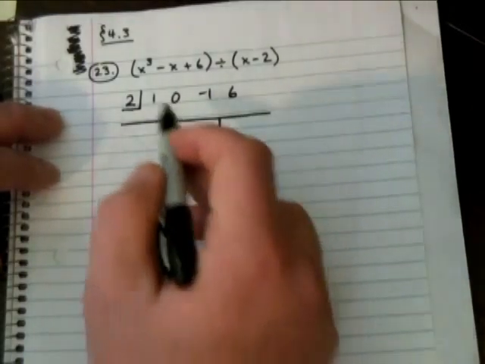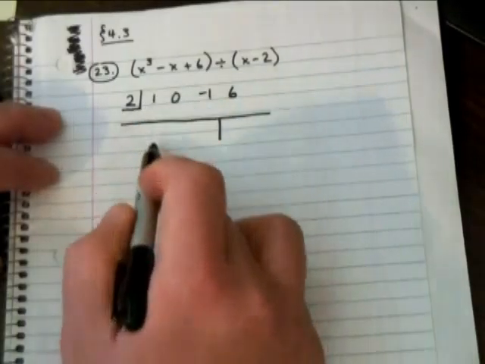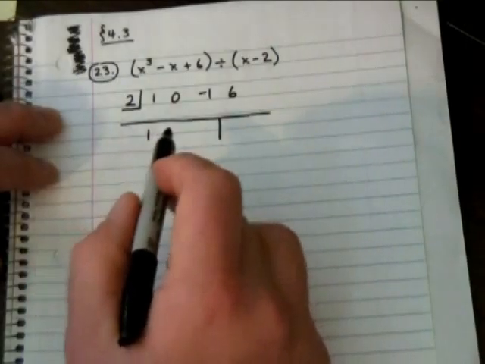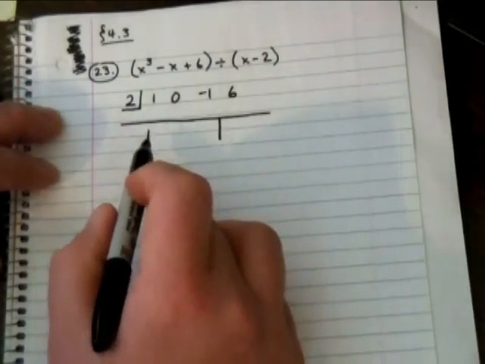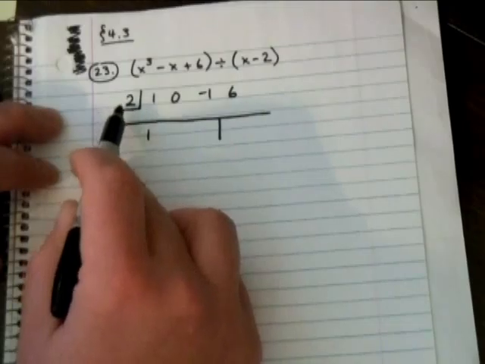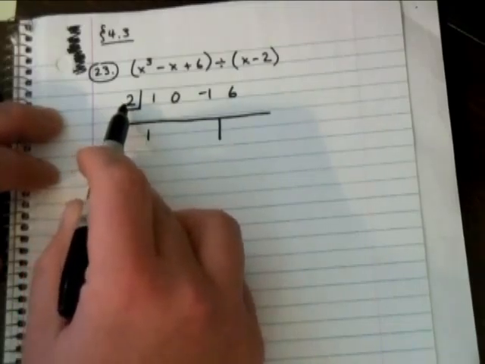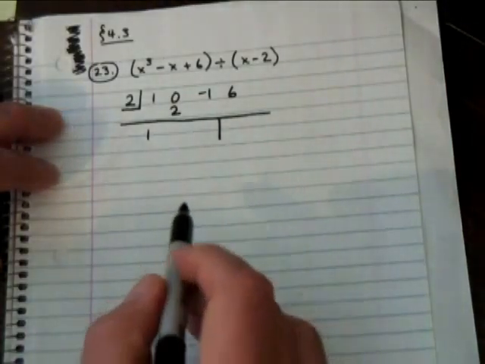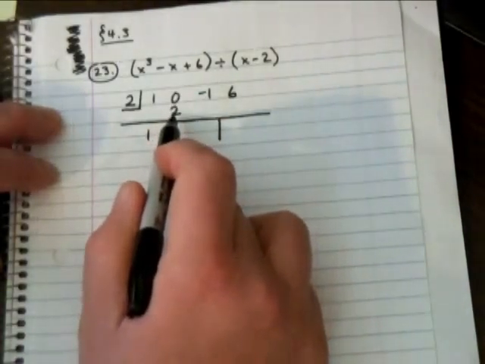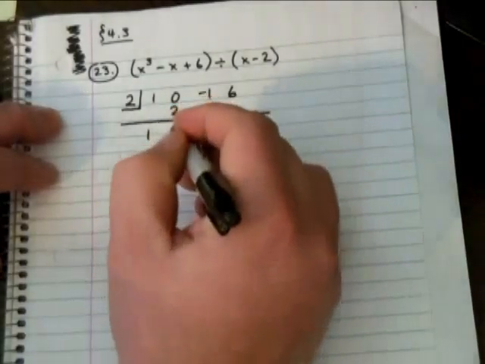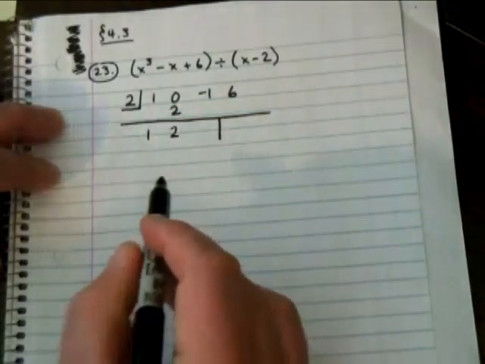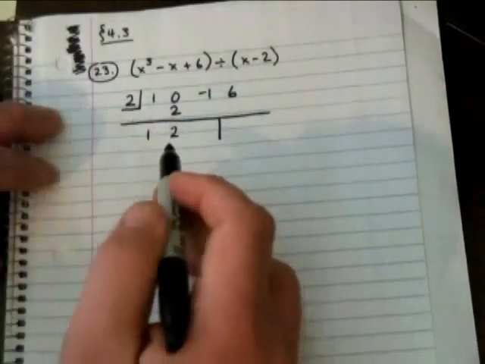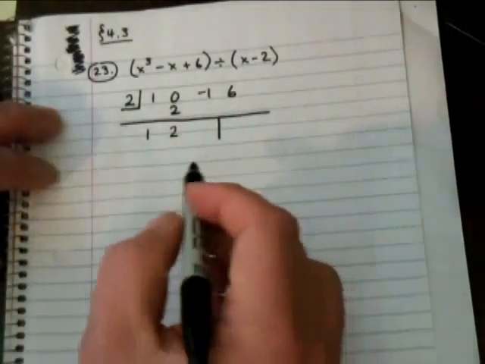Alright, synthetic division, first step, you bring down your first coefficient below the line, and then from here, every time you have a number below the line, you multiply it with the number that is in this upper left half box. So 1 times 2 is 2, and that goes above the line, and then two numbers in the same column above the line, we just add them together. So 0 plus 2 is 2. Well, now I've got something below, so I multiply.